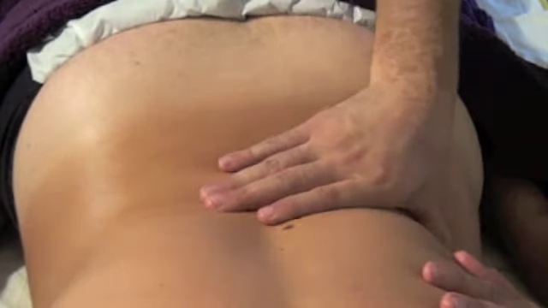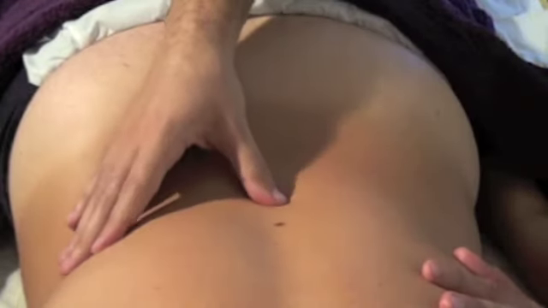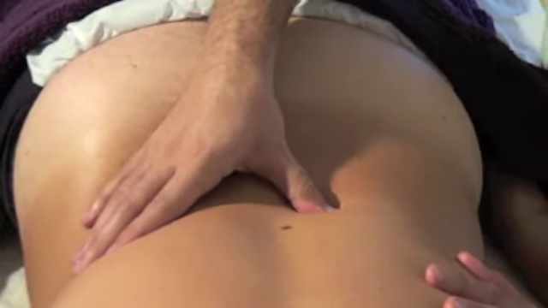Now, I've done it almost all the way to the mid-back, and you can see it's not so painful. And then you move on to the other side.